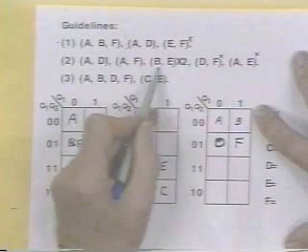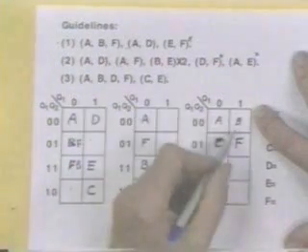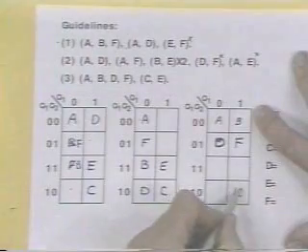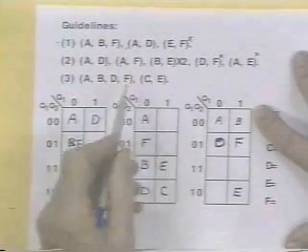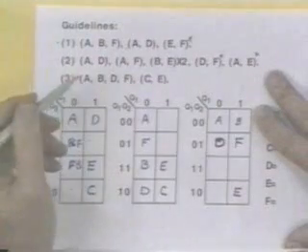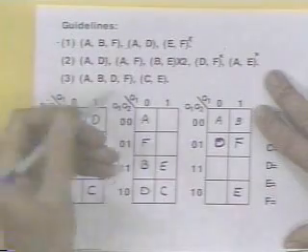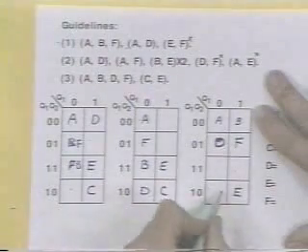Try BE, and that's important, so I'm going to put E down here, and which means we can't do AE again. And what's left? CE. And so C can go here or here.